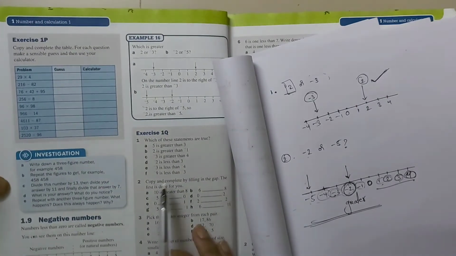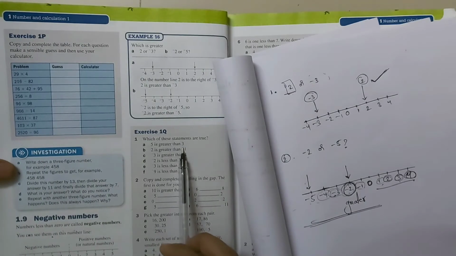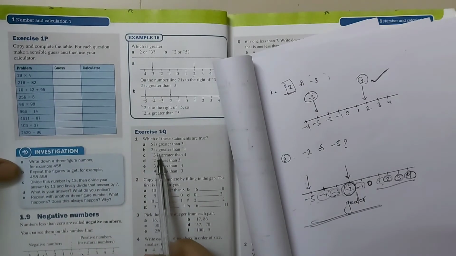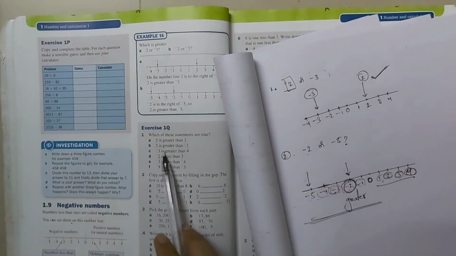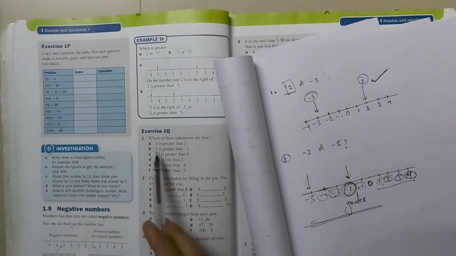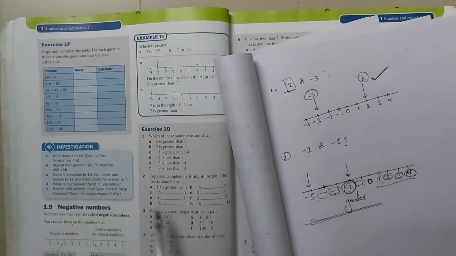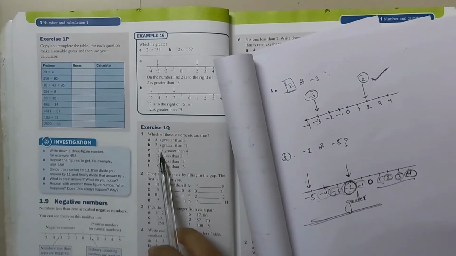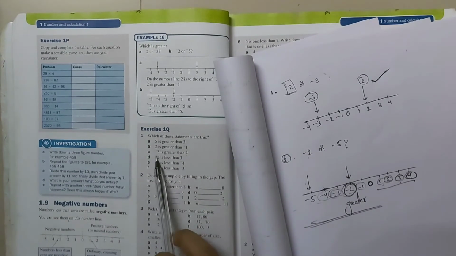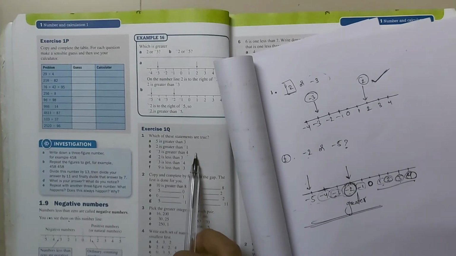So what do we have here? Which of these statements are true? 5 is greater than 3. True, right? Now, 2 is greater than minus 1. Tell me, is 2 greater than minus 1? 2 is a positive number and minus 1 is a negative number. Yes, that is why 2 is actually greater than minus 1. Now, next. What is the third question? Minus 3 is greater than 4. This is a negative number and 4 is a positive number. So minus 3 cannot be greater than 4. So this one is false. This is not true.